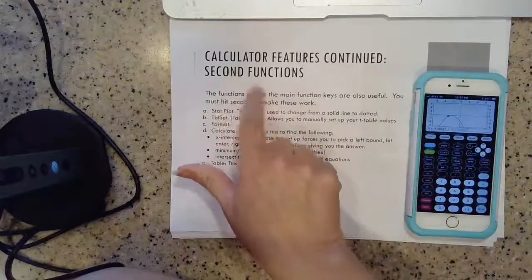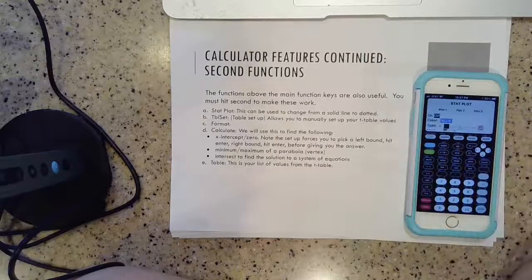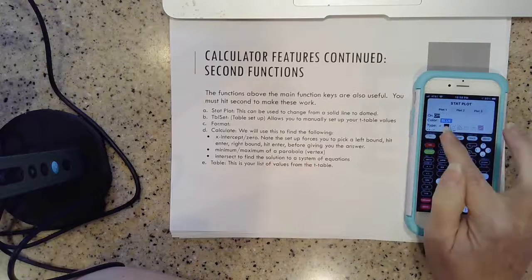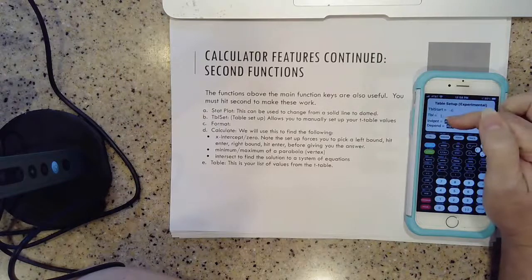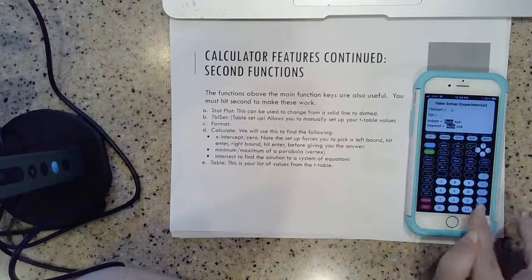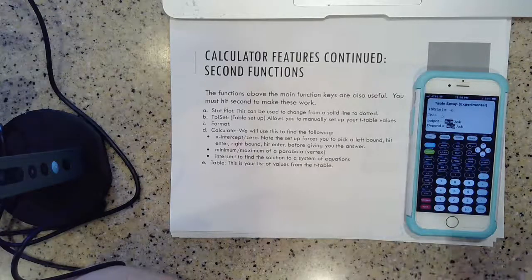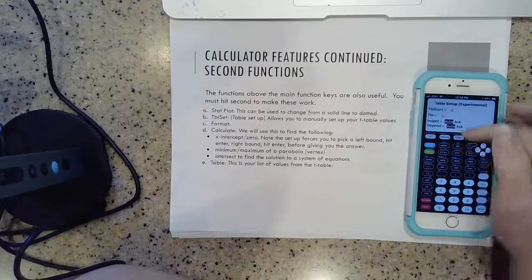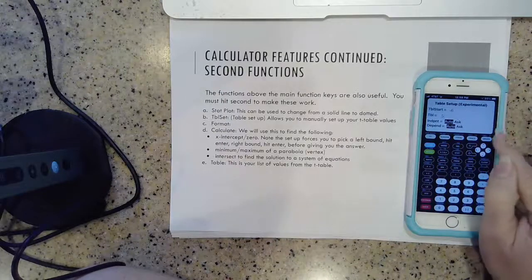Second row functions, very important. They're above these. They're a second, so you have to hit second, like Y equals shows stat plot. Second window is table setup, so you can tell it to start at various numbers and if you want to count by ones or not. For example, if you need decimals in this, I'm going to count by half. You could tell it to count by 0.1s and so on to get smaller amounts in your table. But that's for X. Now Y may come out to be whatever it is, but if you want an X value that's a fraction, you have to tell it here. And that will change my table of values.